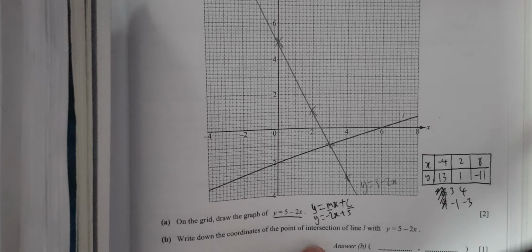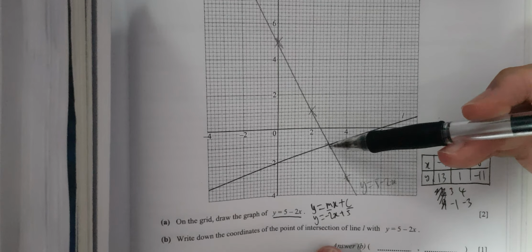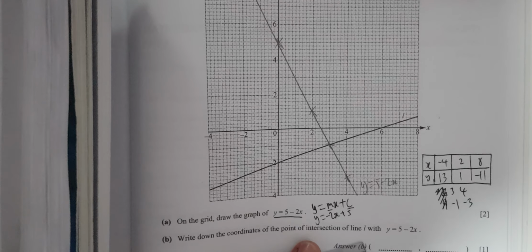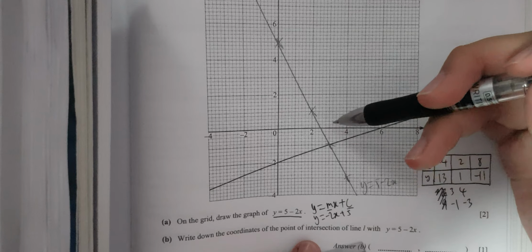Okay, and then I have to write down the coordinates of the point of intersection. So very clearly the point of intersection is right over here. And I can write down the coordinates. So it's 3 and -1.